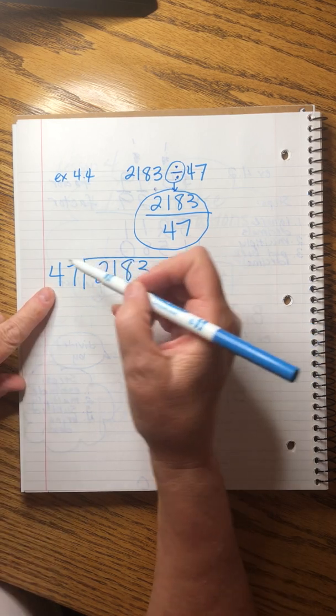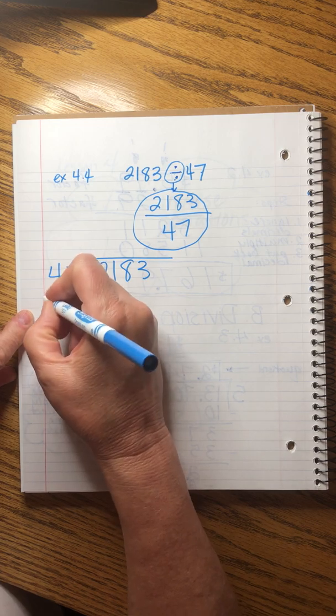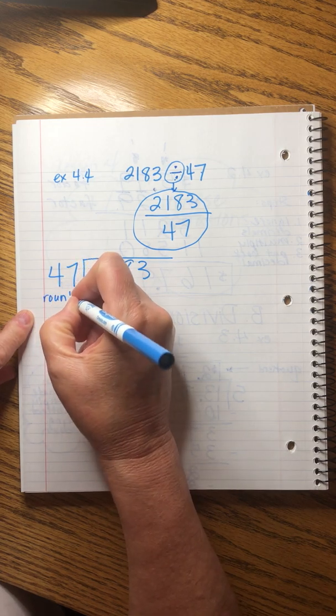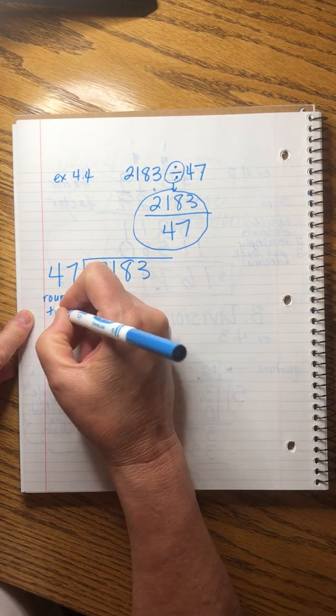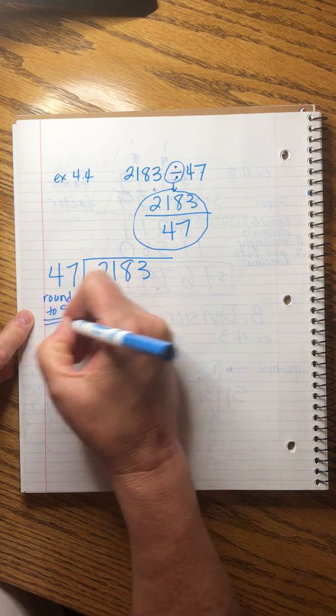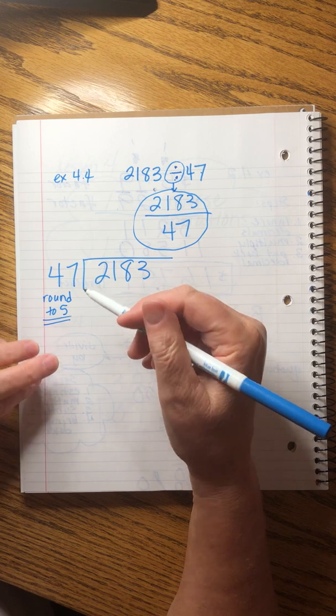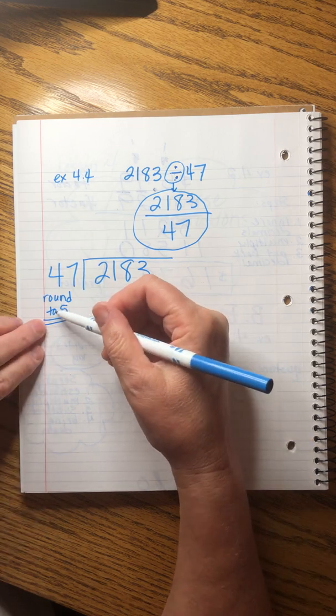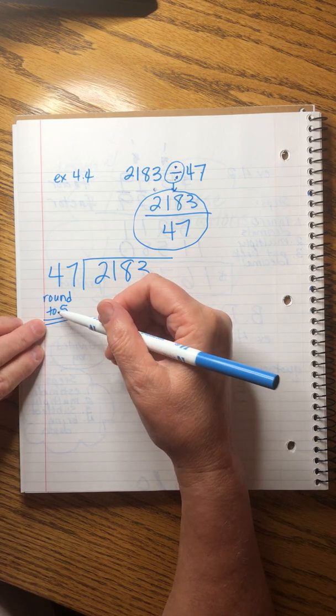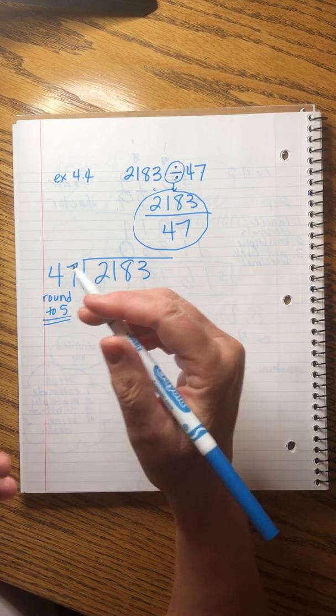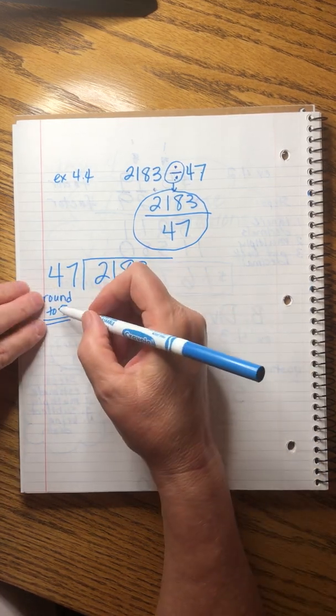What we do is we round to the closest whole number, and I want to round this one to 5, okay? So for our estimating purposes, we're going to use 5 as our estimator. And I'll show you, we have to play with it a little bit, but maybe you've got a feel for this already.